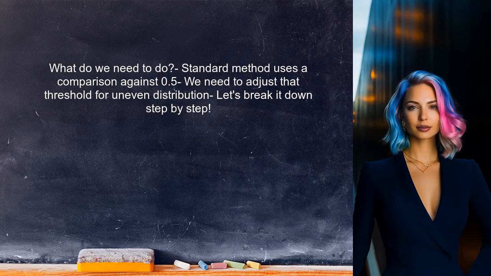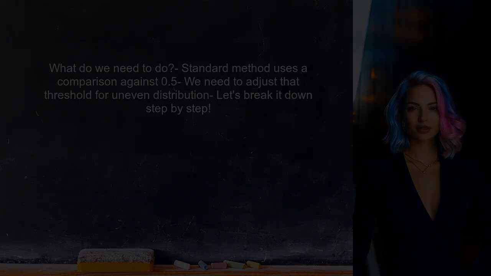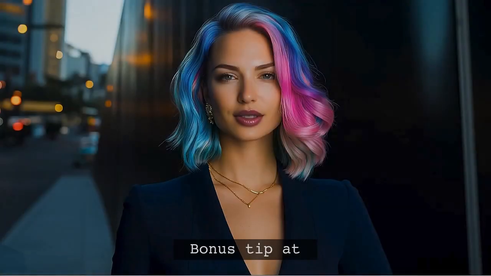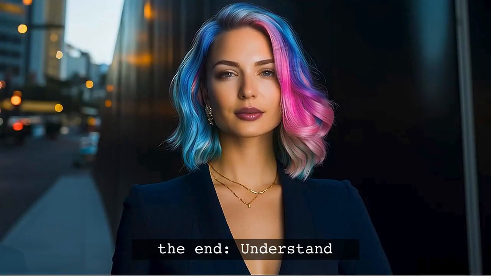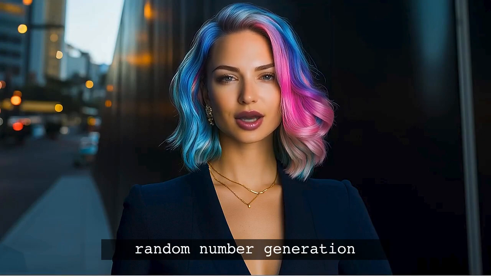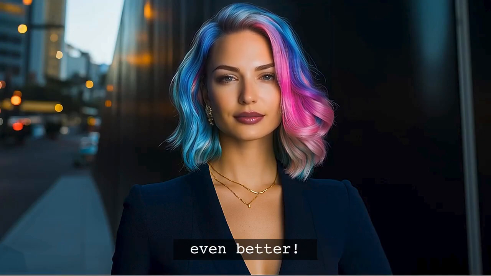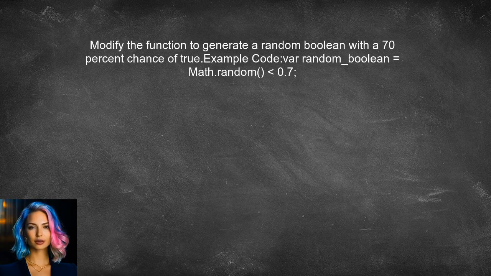The standard method of generating a random Boolean uses a simple comparison against a value like 0.5. To create an uneven distribution, we need to adjust that threshold. Let's break it down step by step. And stick around. At the end of this video, I have a bonus tip that will help you understand random number generation even better.